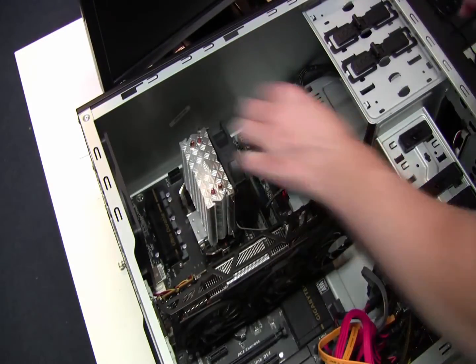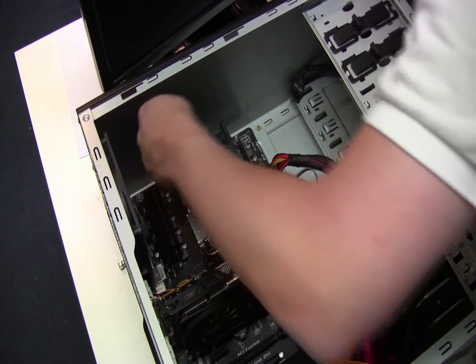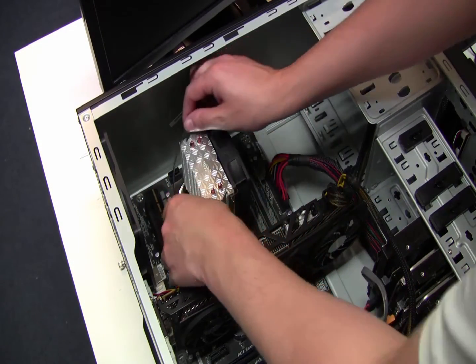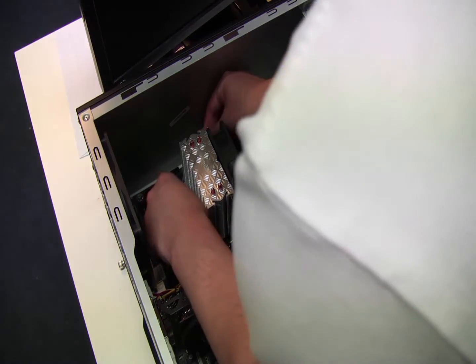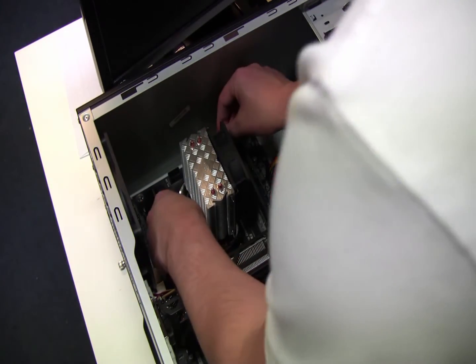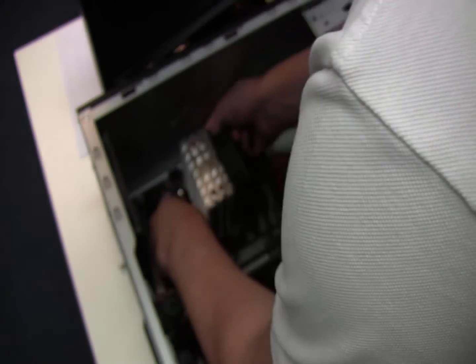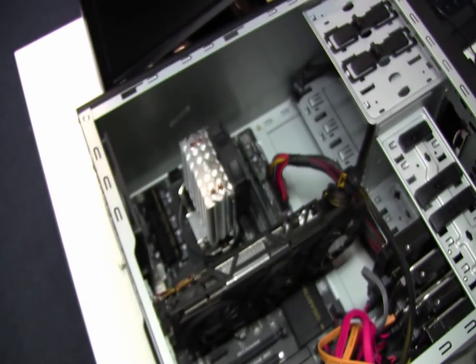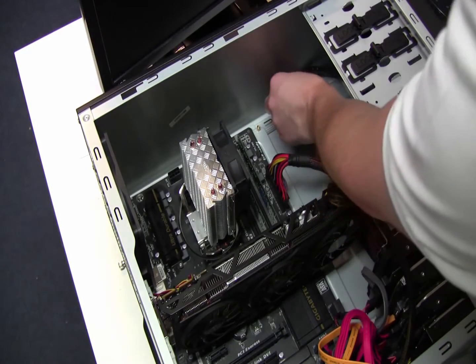Just double checking the actual clips are on good either side. I think what I'll do is I'll run the cable around the reverse and then under. Not too much damage, go in the gap. Just pop you on there. Okay, and now we can just reconnect that CPU.